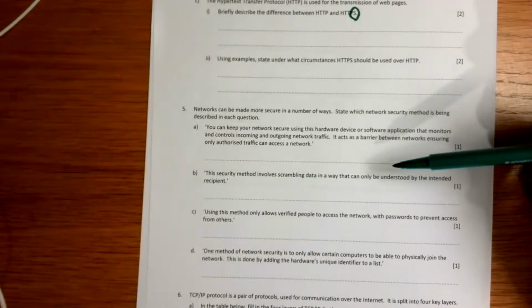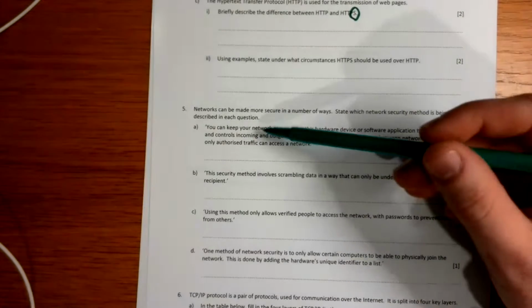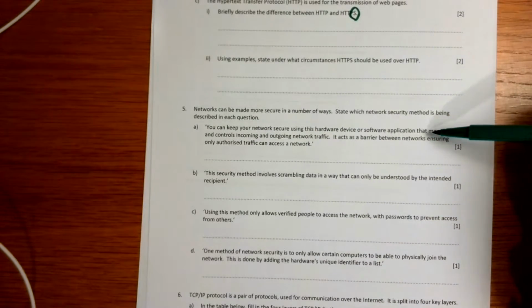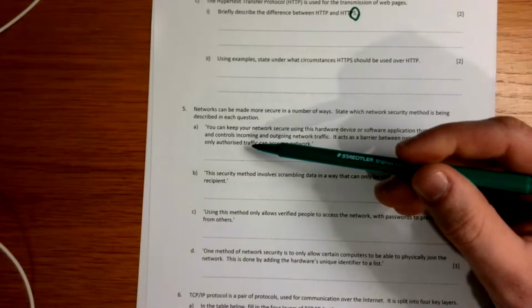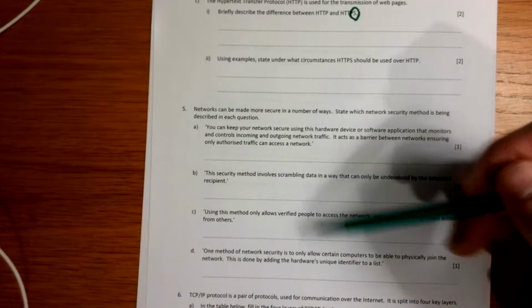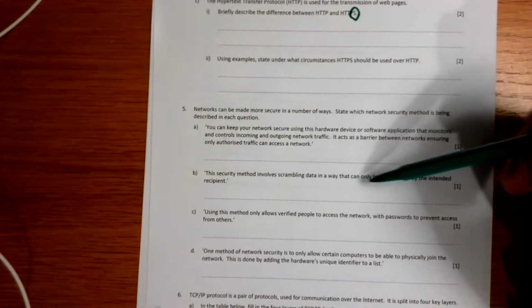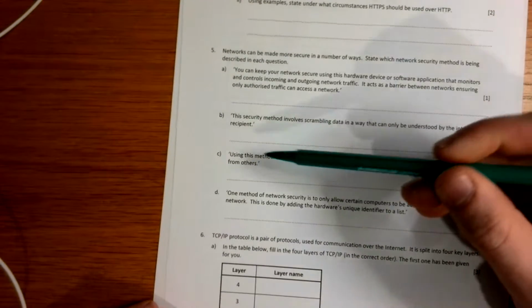Networks can be made secure in a number of ways. State which security method is being described. You keep your network secure using a hardware or software application that monitors and controls incoming and outgoing traffic and acts as a barrier to ensure only authorized traffic can access the network. Well, that's a firewall. The security method involves scrambling data. That's encryption.